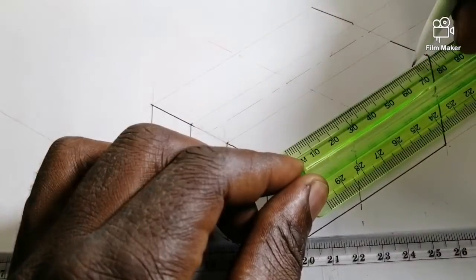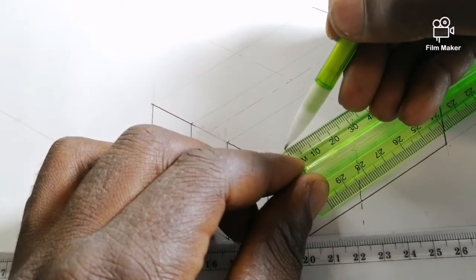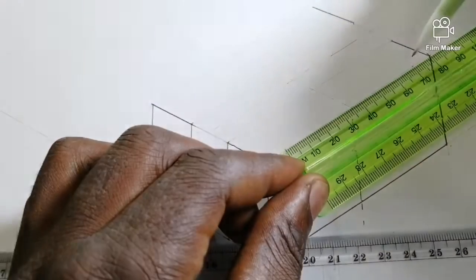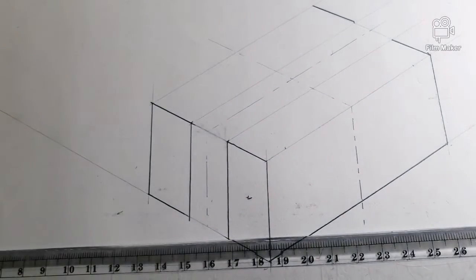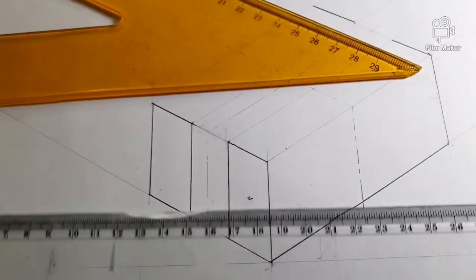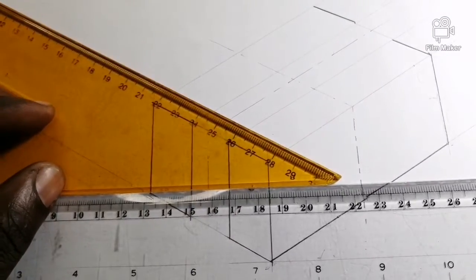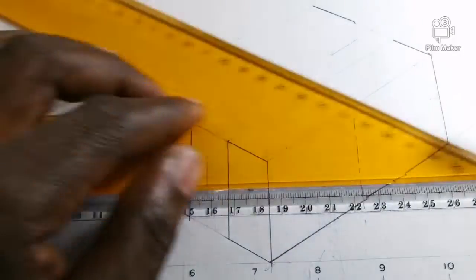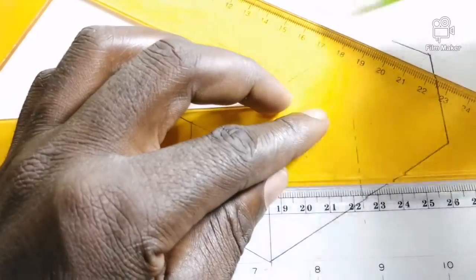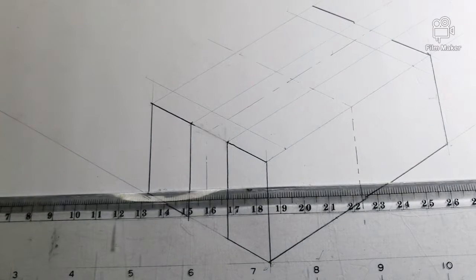Then mark at 70 and 0, so that from here till there is what? It is 70. After you've marked there, construct them faint like this, faint in this direction. Guys, if I'm too fast for you, tell me that I'm fast.